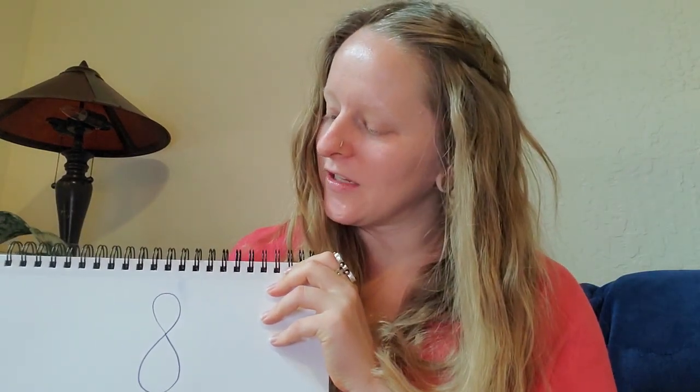And so that is all about the 8. This is the only figure, or the only number that is called a figure. And if you look at how it's numerically represented, it quite literally does look like a person.